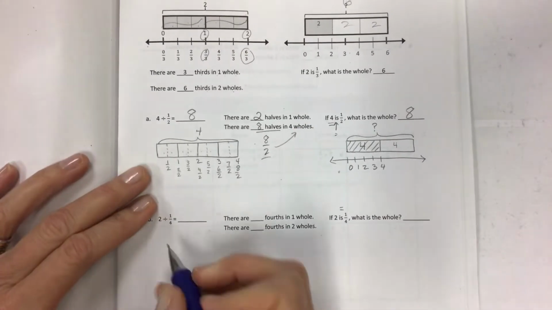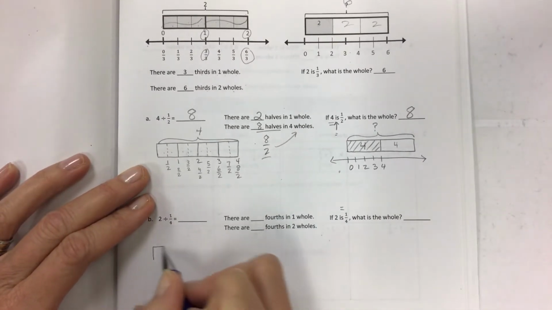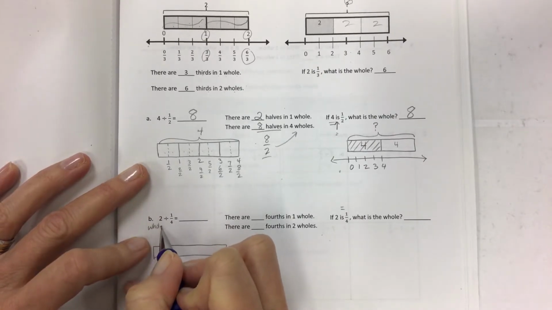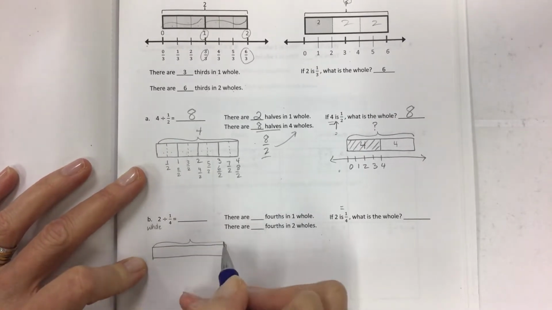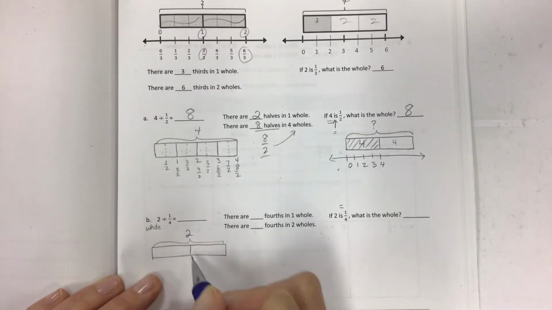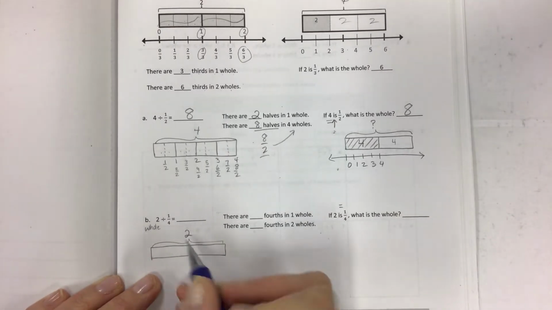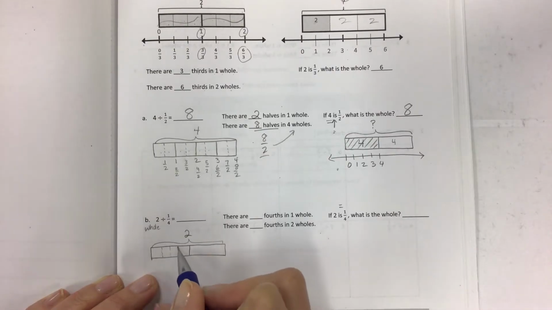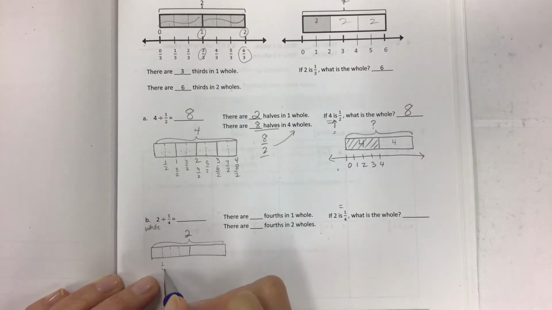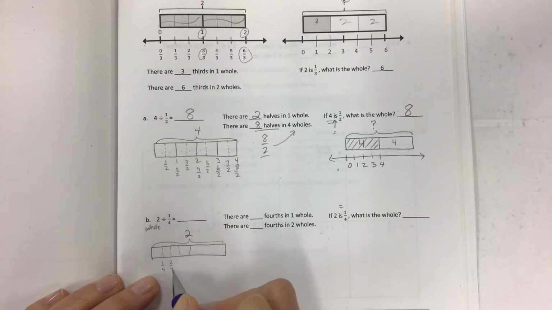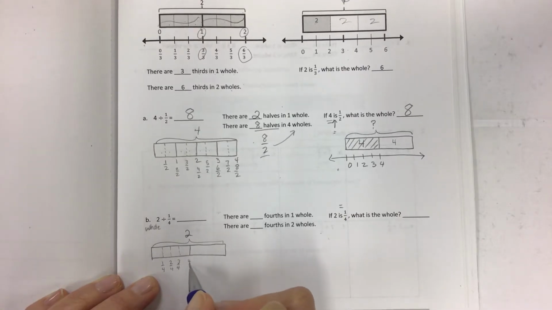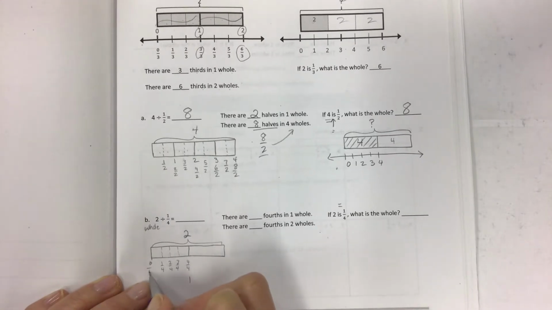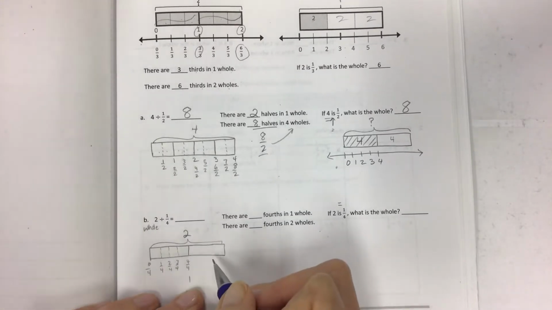Let's see if we can do another one. 2 divided by a fourth. So the whole is 2. Remember, the whole comes first here. So how many pieces? 2. It's broken into 2 parts, but each one is broken into fourths. So this is 1/4, 2/4, 3/4, 4/4, because 4/4 is a whole number. That equals 1. This is 0/4, but if you don't write that, I'm okay.